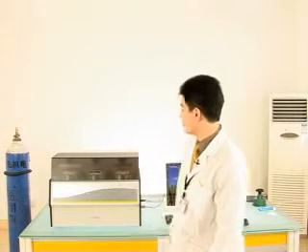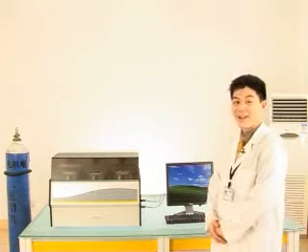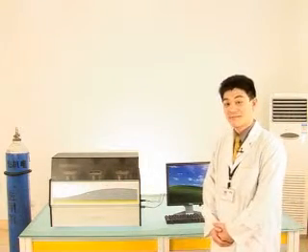I'm very glad to introduce the BTY-B1P gas permeability tester for you. This tester mainly consists of the mainframe, gas tank, and computer. Now I introduce how to operate it.